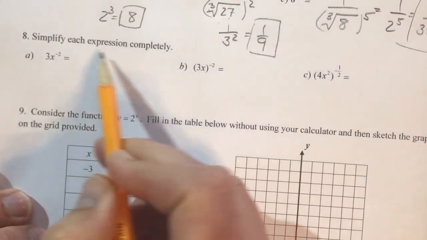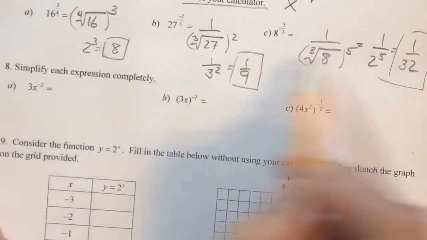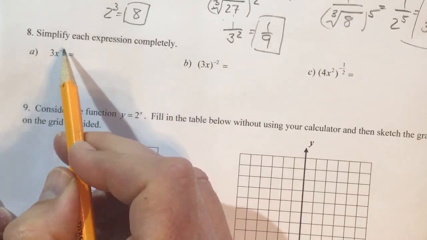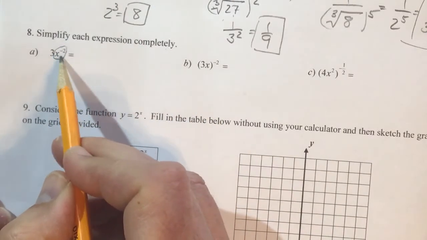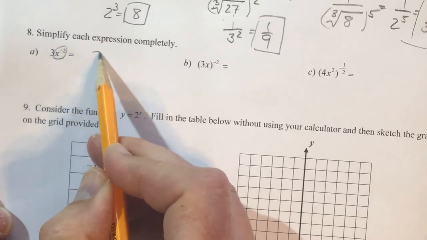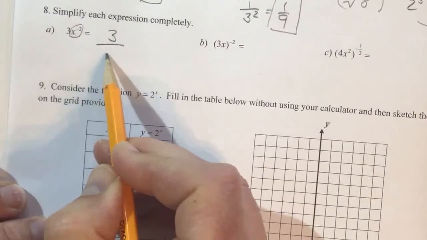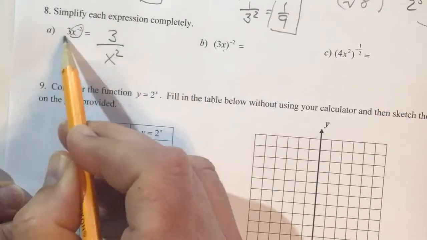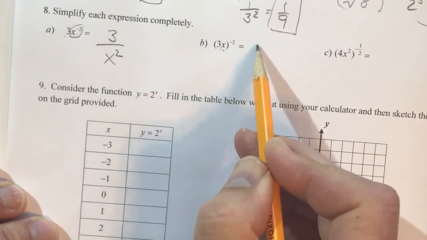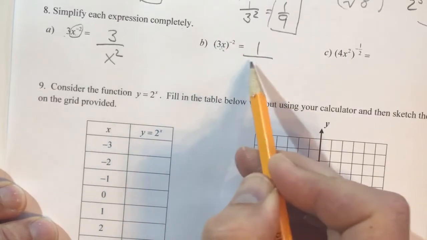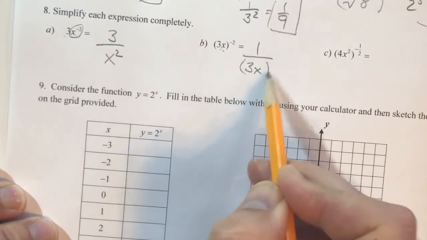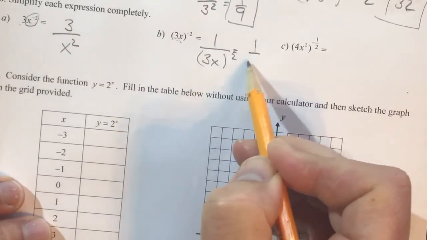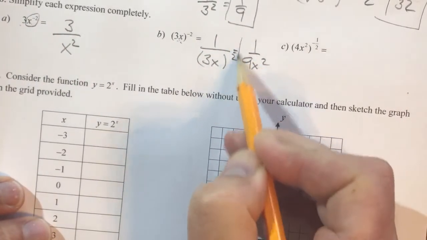All right, simplify. This kind of work I want to see. All right. Simplify each expression completely. All right, I'm just taking the x and raising it to the negative 2 power. So that 3 is happy to be up there. The x is going to move down. That's all. On this one, it's the difference. Now the whole thing is going to move down. So the 3 and the x go down. And I got to square it and then simplify it. So that's going to be 9x squared.